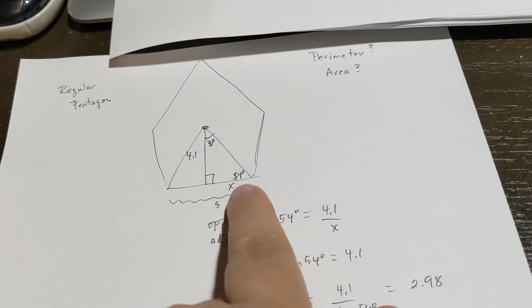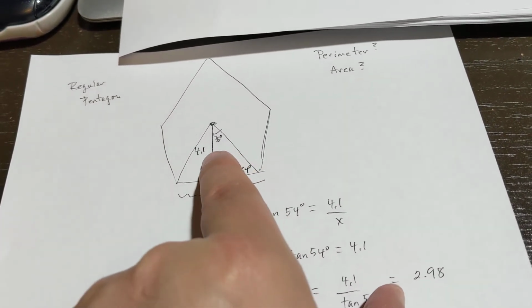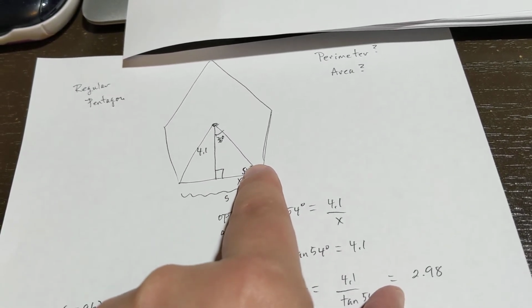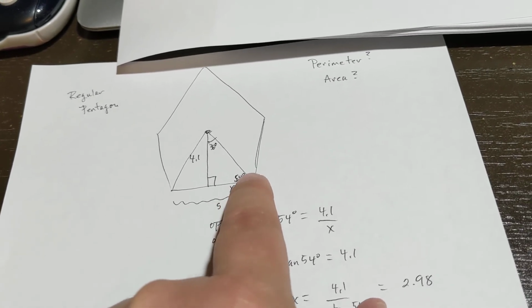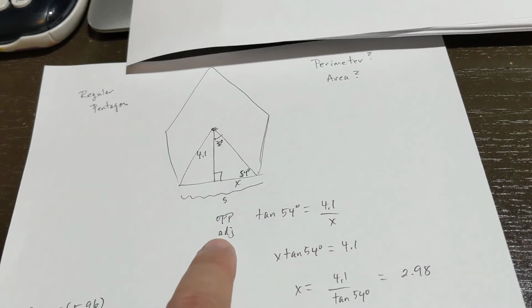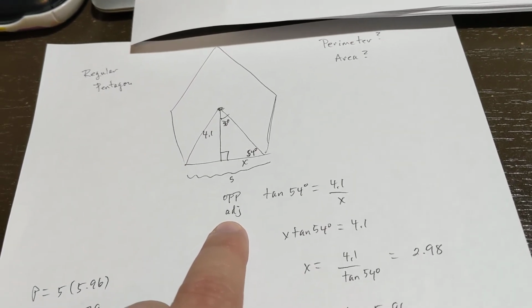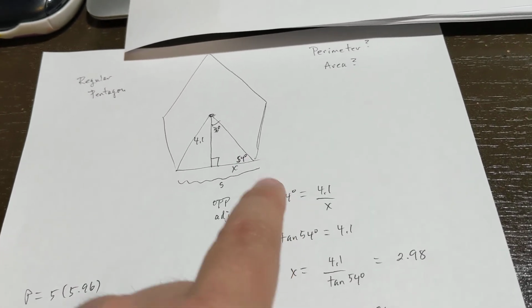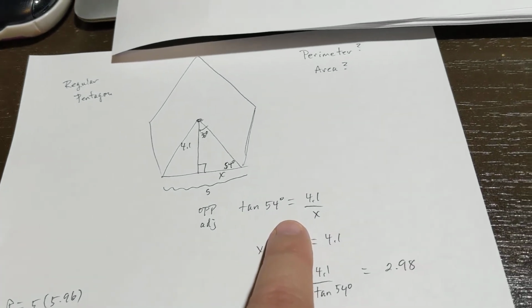So here we go. From the perspective of this 54-degree angle, what I have is an opposite, which is 4.1. I'm looking for an adjacent, but I'm given an opposite. So which trig function uses opposite and adjacent? Well, that's the tangent. So I'm going to say the tangent of 54 is the opposite, which is 4.1 over x. That's the reason I wrote this right here.